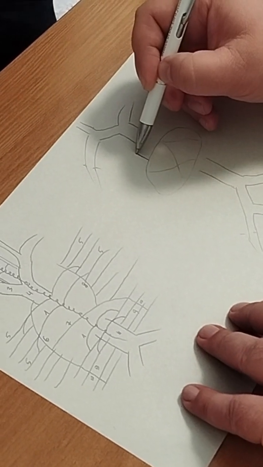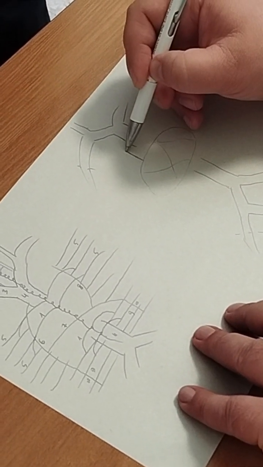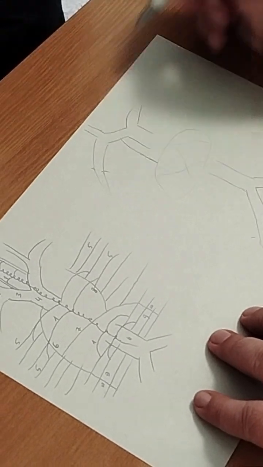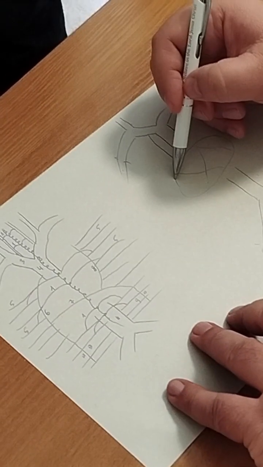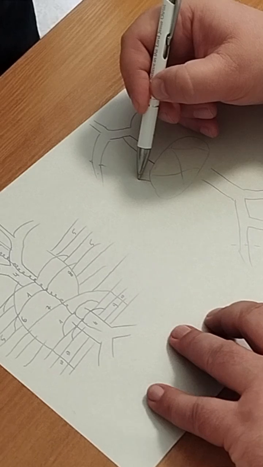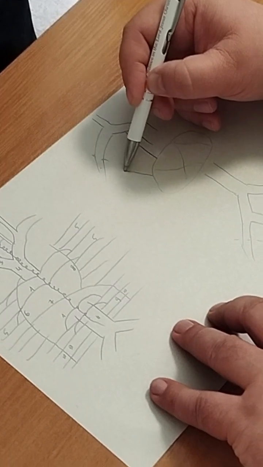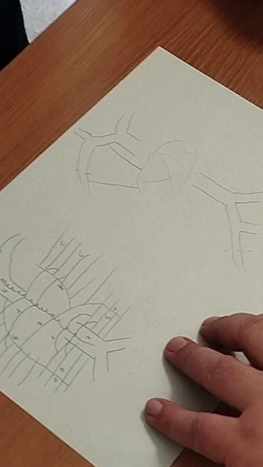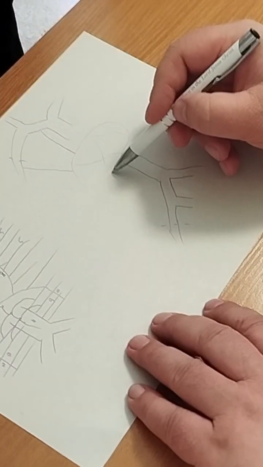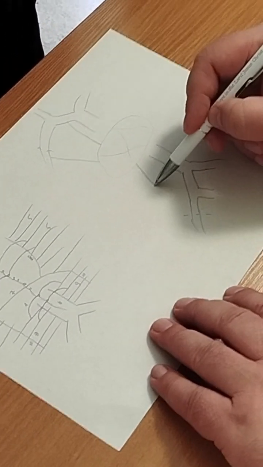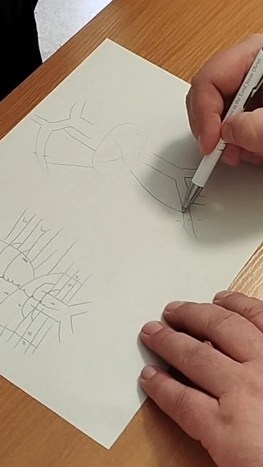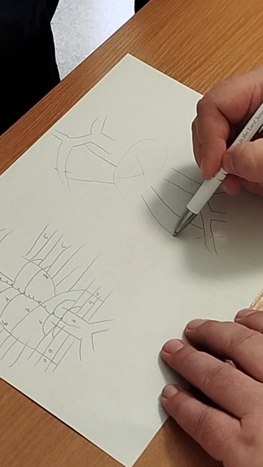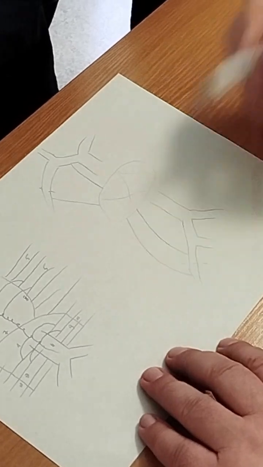It continues into what? Internal thoracic vein, and internal thoracic opens into brachiocephalic. Then thoracoepigastric vein continues into vena thoracica lateralis, and lateral thoracic opens into the axillary vein. Vena epigastrica inferior goes to external iliac, and vena epigastrica superficialis goes to the femoral vein.